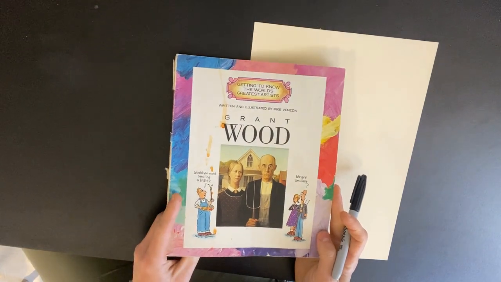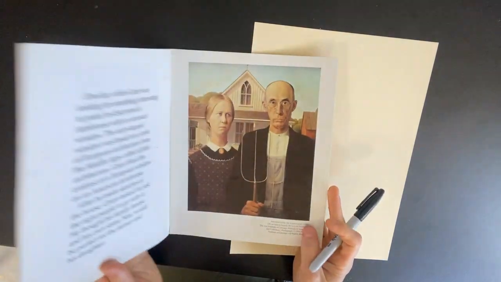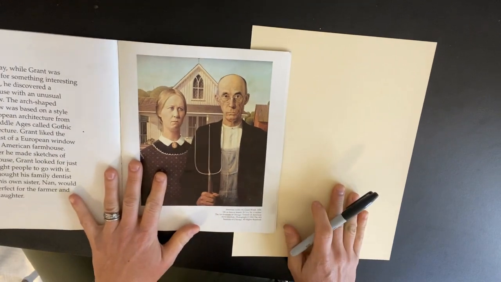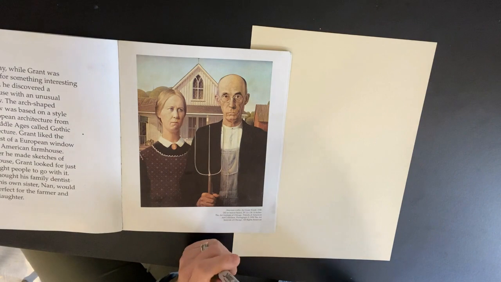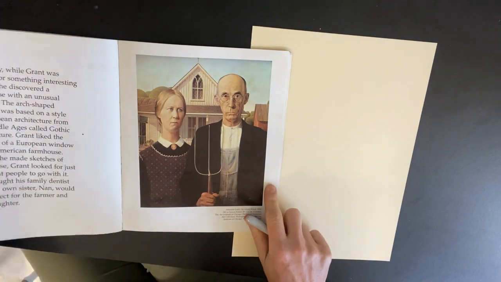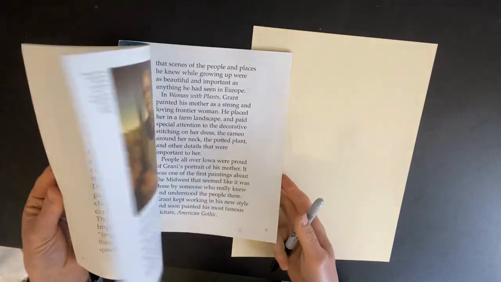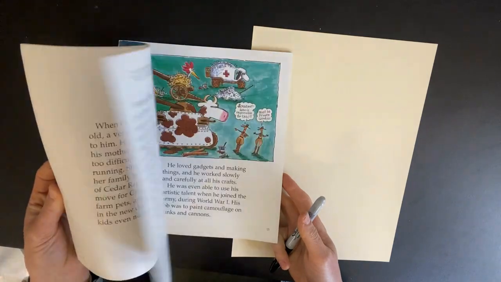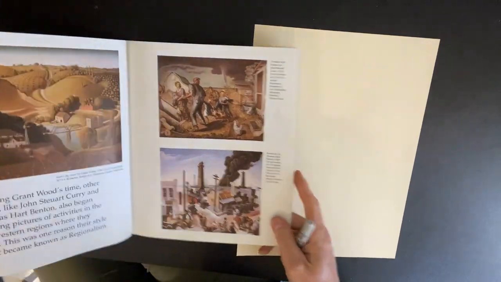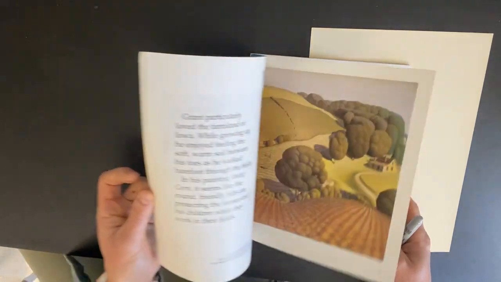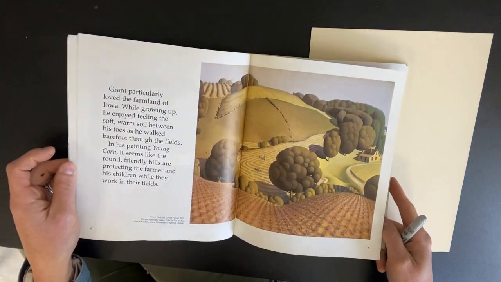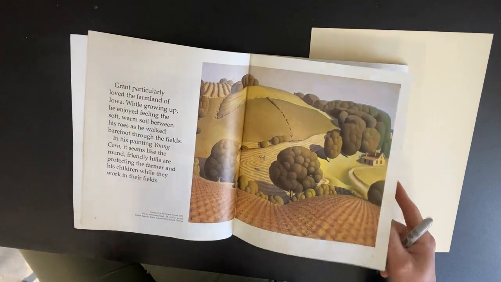Grant Wood is an American artist, and he was someone that focused on what is called regionalism. So regionalism is an artist that focuses on the people and the places that they live in. So he was someone that was very influenced by the people of Iowa where he lived. So lots of farmland, things that he lived around, okay?